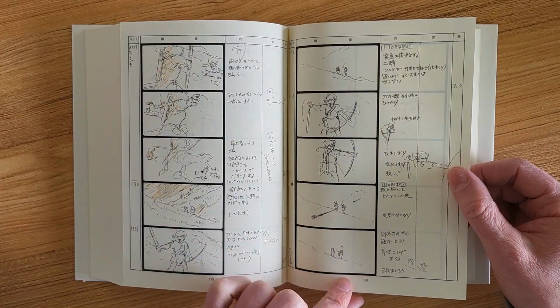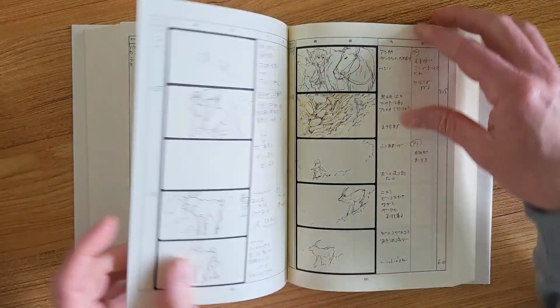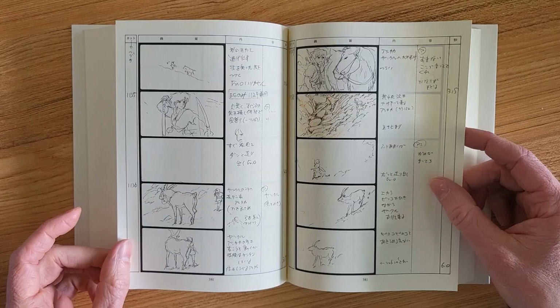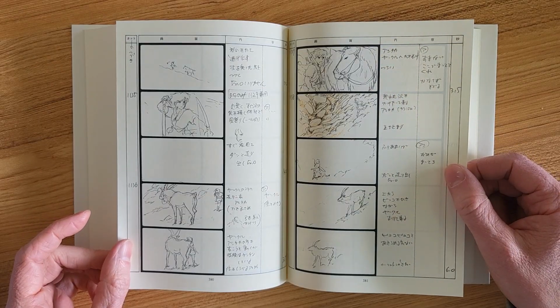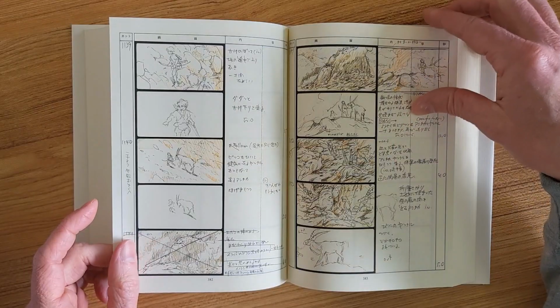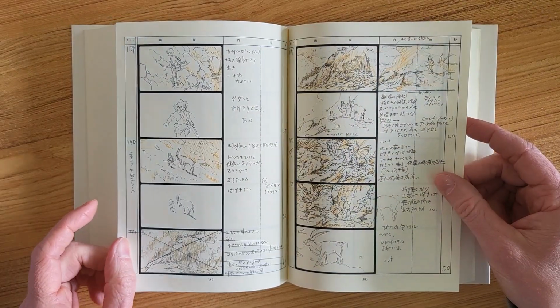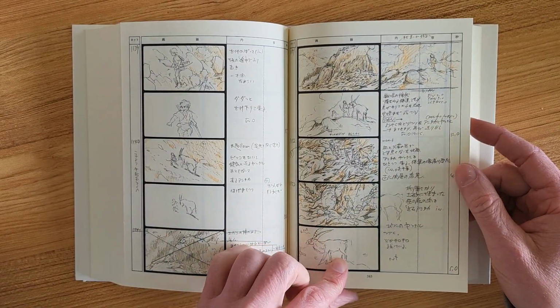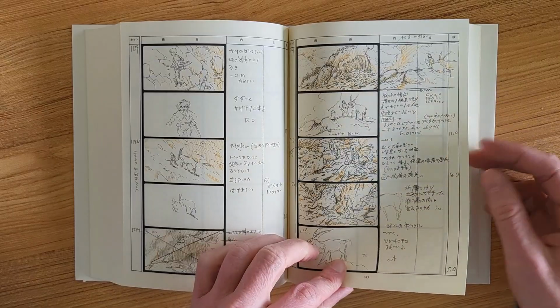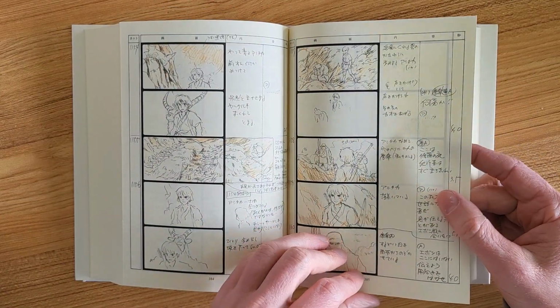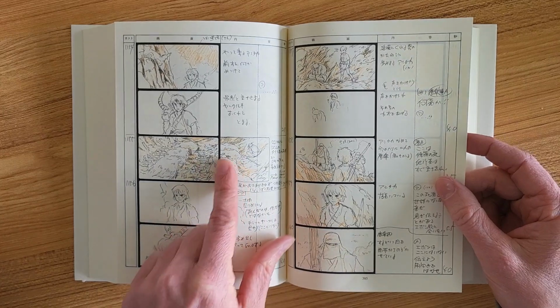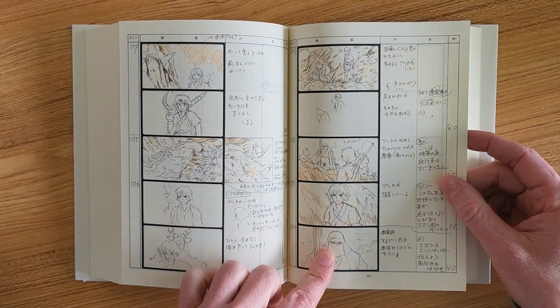Yeah, here. Yeah, it's a massacre for the boars. With the bombs, they were trapped. And here are the humans' casualties.